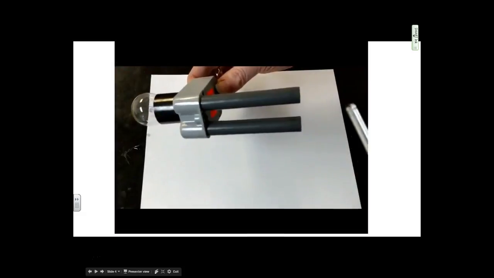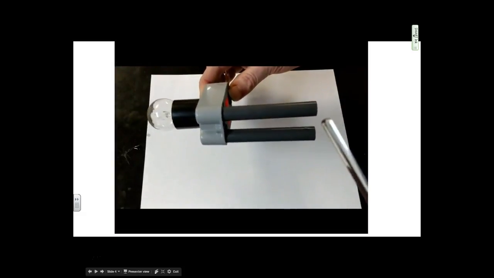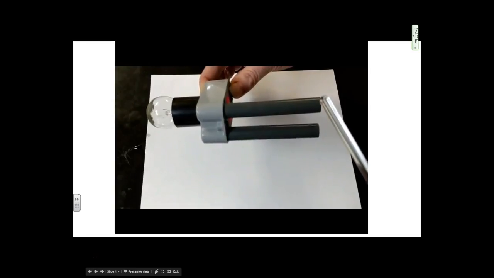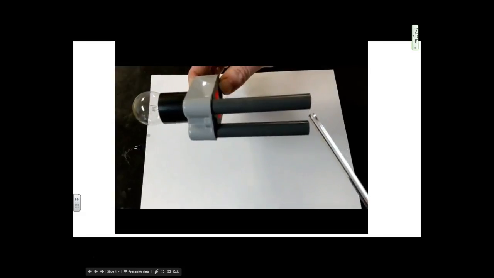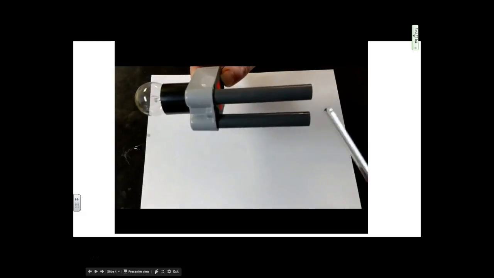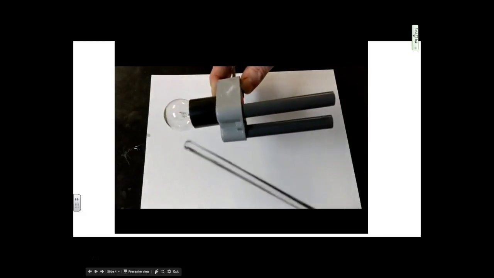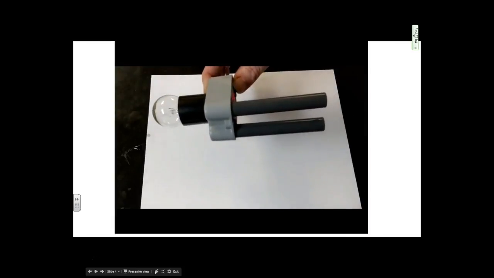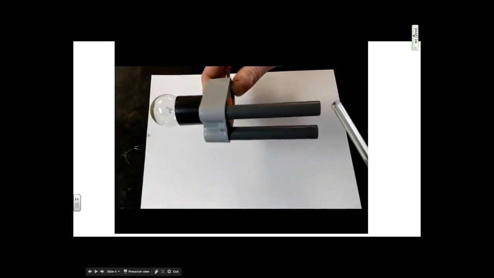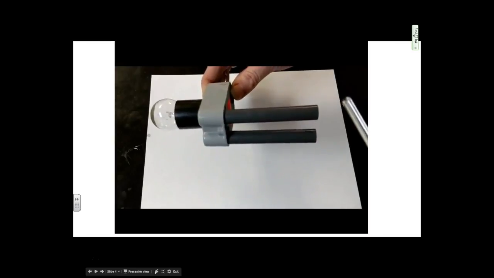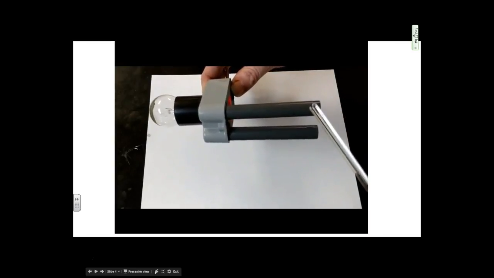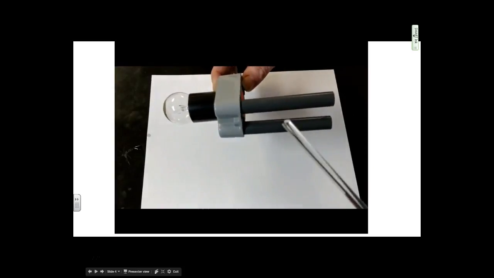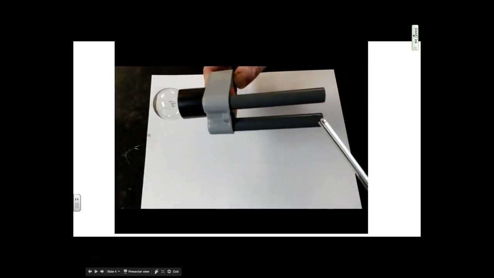Now, if we were to put this into a solution that had some ions in there, the ions, or those charged pieces, could move from one electrode to the other electrode and complete the circuit. When that happens, the light bulb will light up. If we put this in a solution that does not contain ions, there are no charged pieces to complete the circuit. So the light bulb will remain unlit because the circuit is not complete.